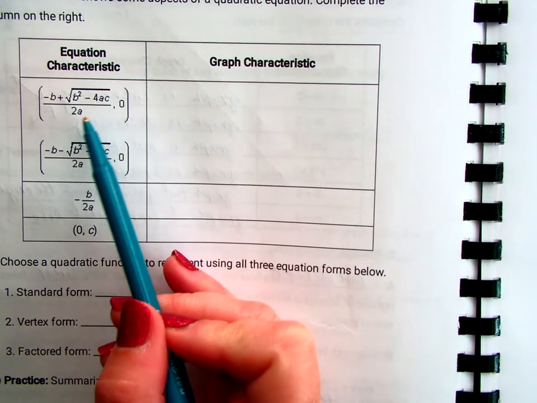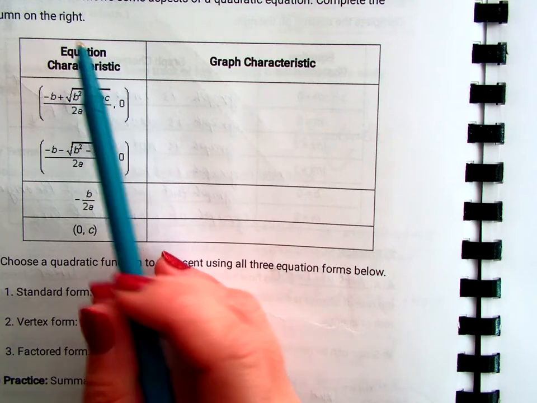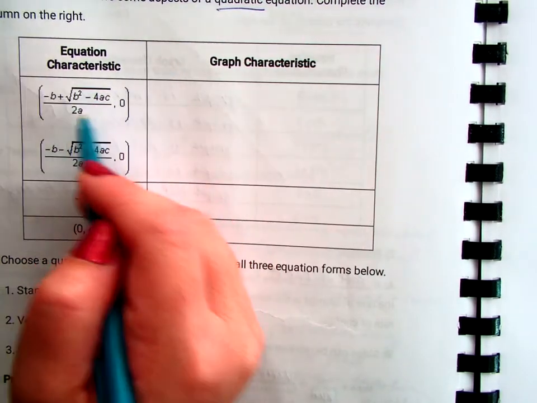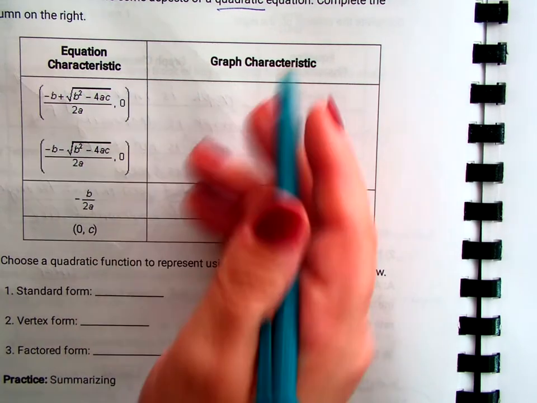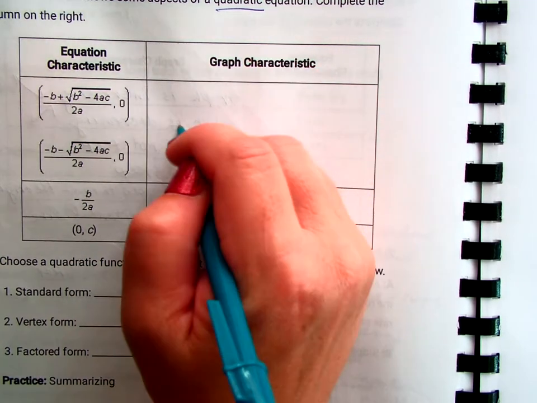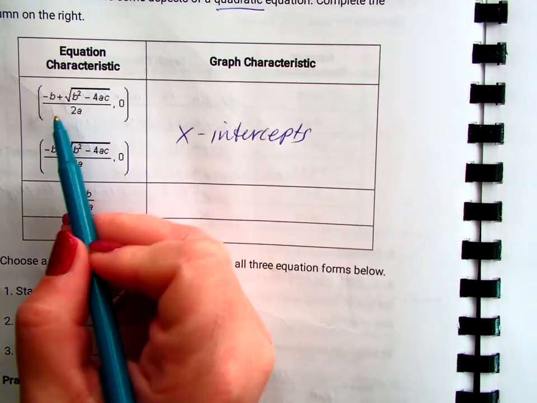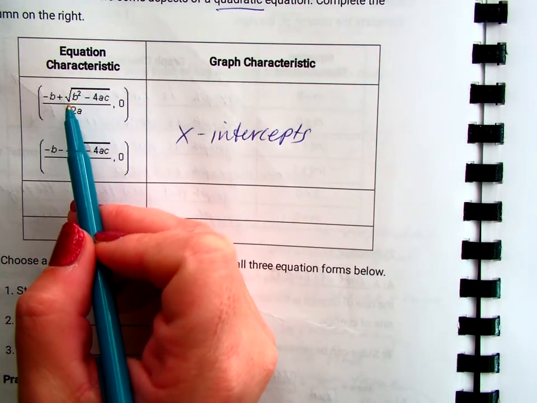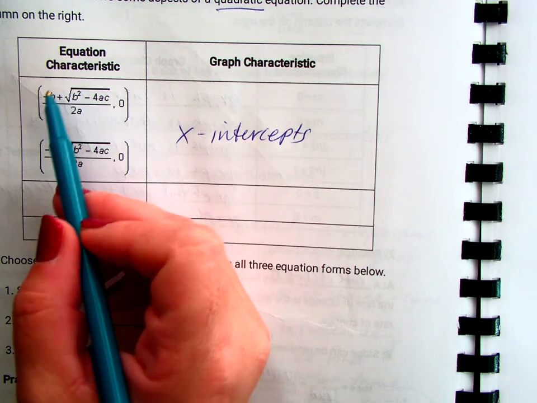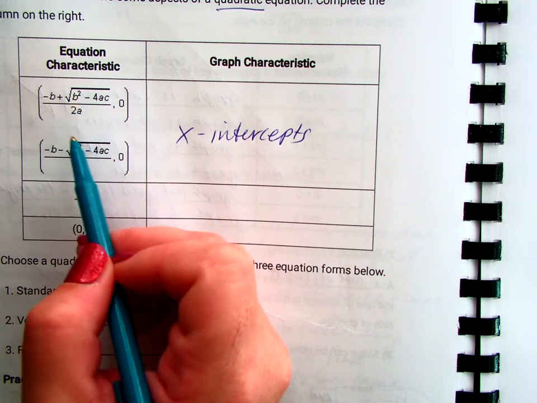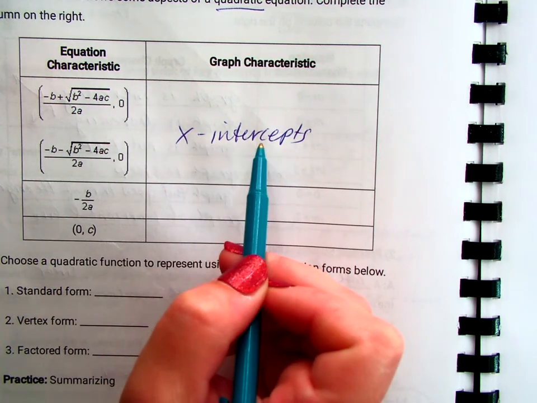Now we're talking all of a sudden about quadratics. When we get some value, comma 0, some value, comma 0, the characteristic of this graph, this is your x-intercept. Notice that they're giving you the full quadratic formula here. We know that we could solve by factoring, we know we could solve by completing the square, but we know the formula always works to give us the x values of those x-intercepts.